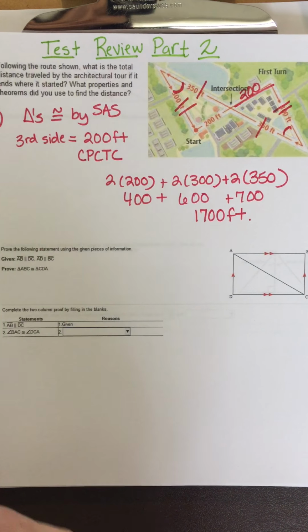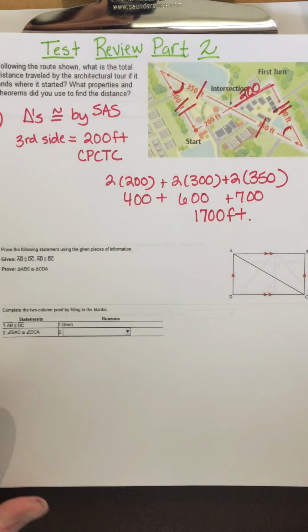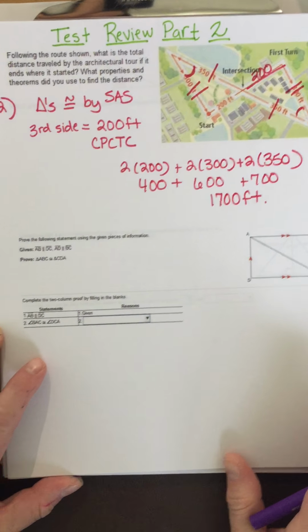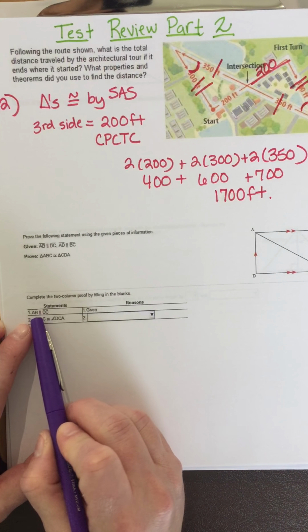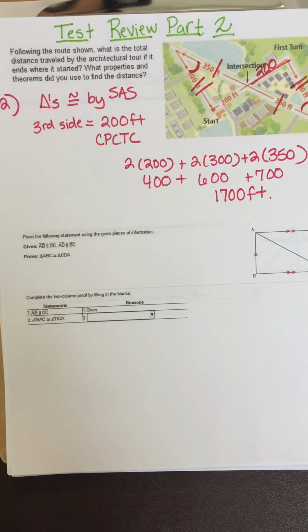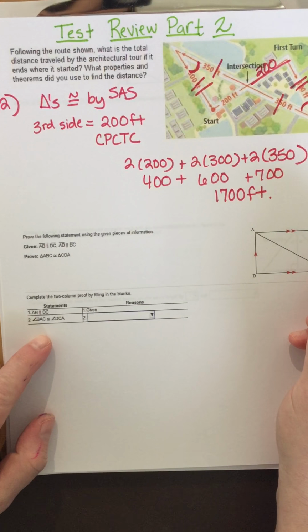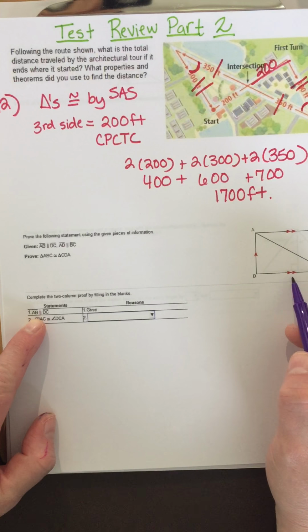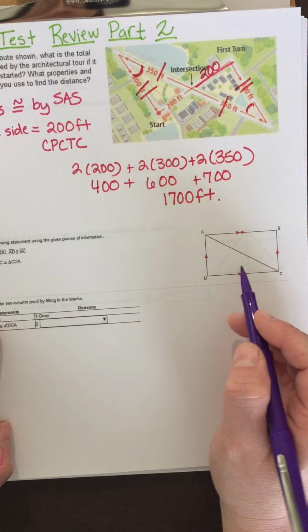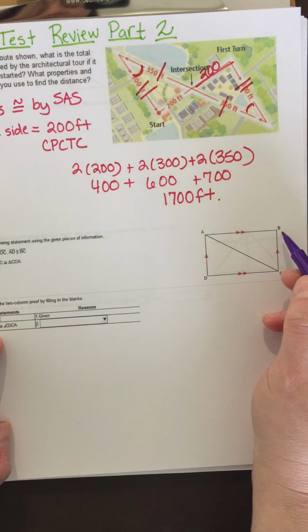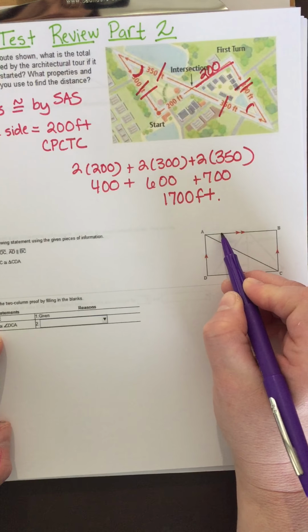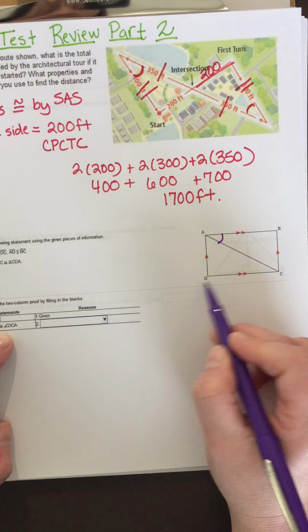They give us this picture. There's a couple given statements. They want me to finish this proof. So it starts out with AB is parallel to DC. That's given. And they've got AB and DC marked as parallel right here. And then they say angle BAC is congruent to angle DCA.